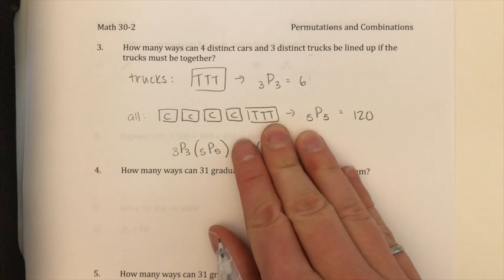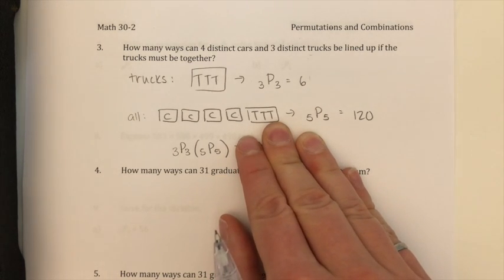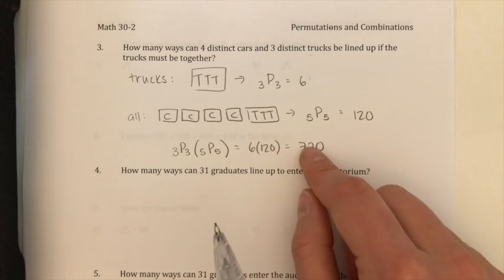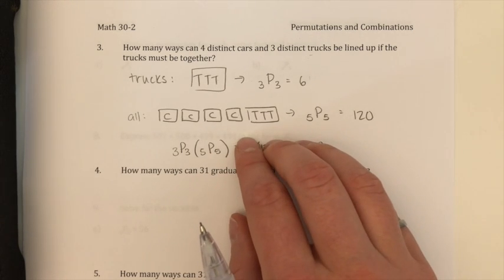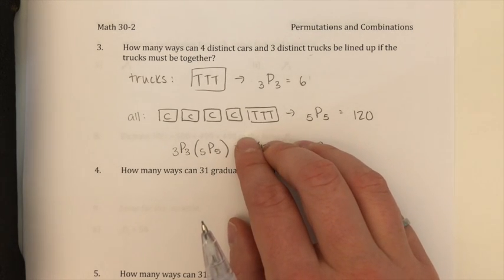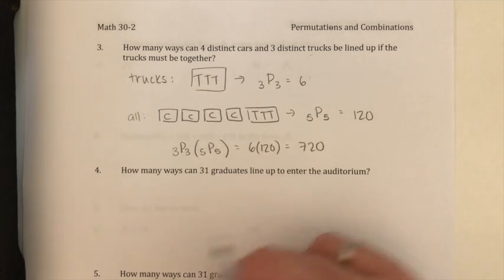If you want to leave it like that, that's okay. Obviously, if it's a numeric response, you'd want to calculate it. But if it's a written question, that is a viable answer. Unless it specifies calculate the number, you can leave it like this.